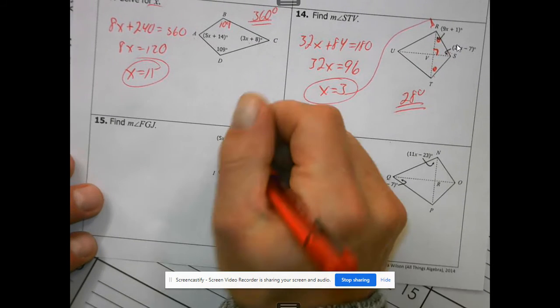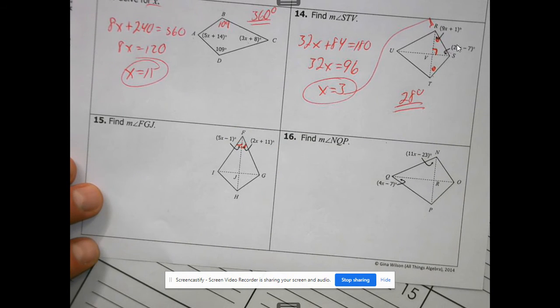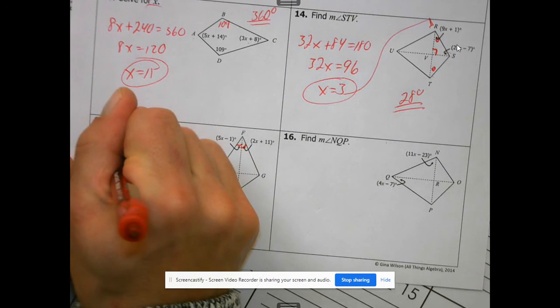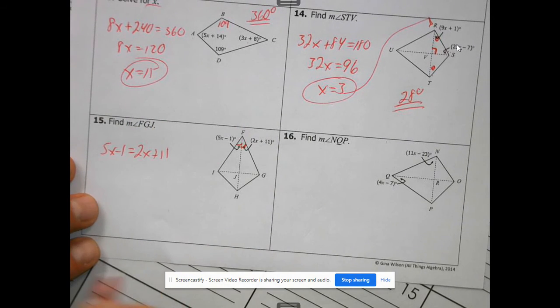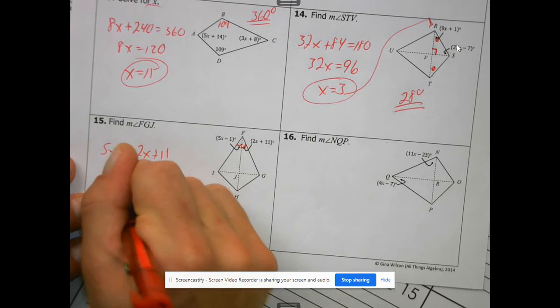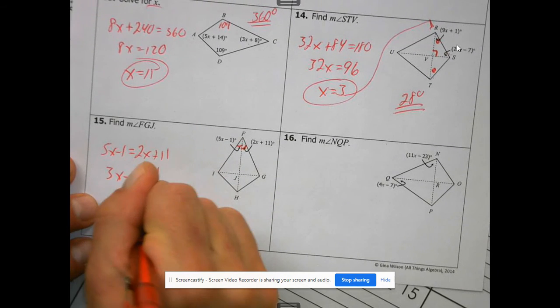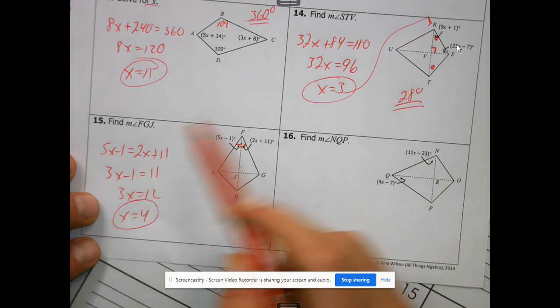15. These angles are cut in half, which means they're congruent. Set them equal, solve for x. 5x minus 1 is 2x plus 11. Subtract 2x over. Add the 1. Divide by 3. X is 4. Find angle FGJ.